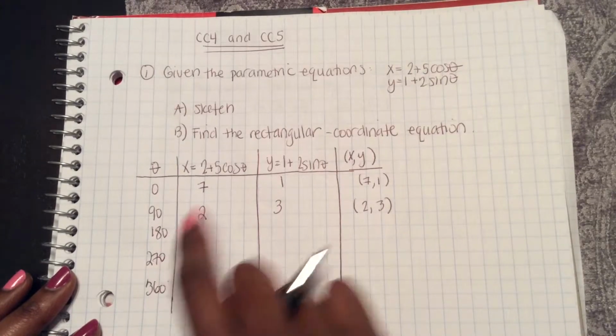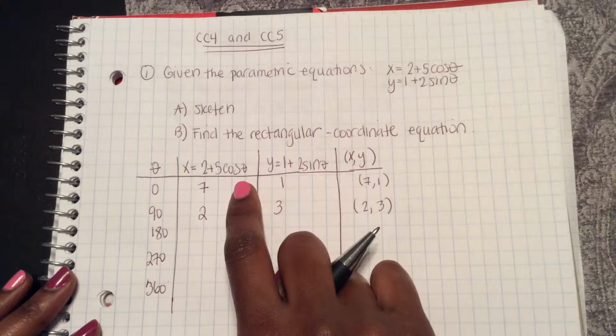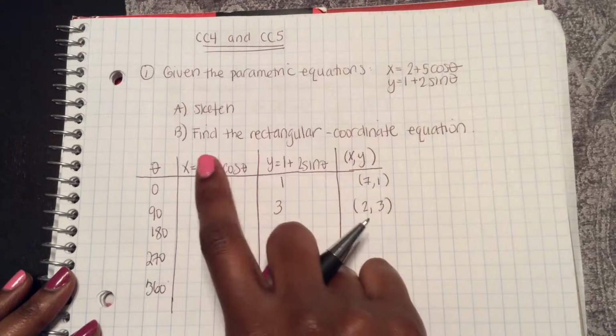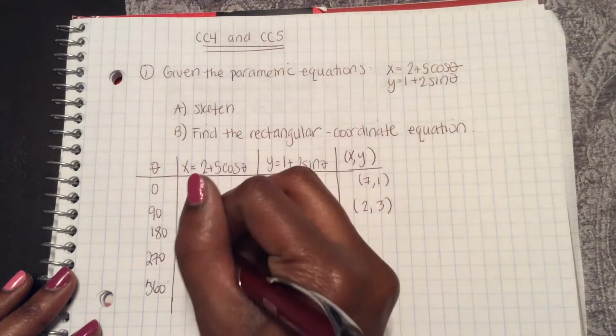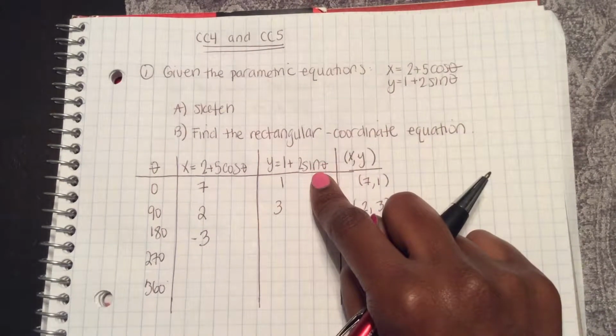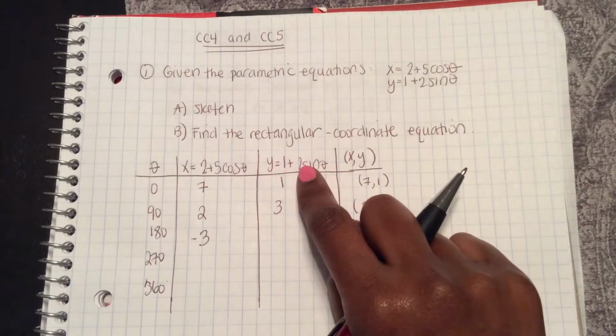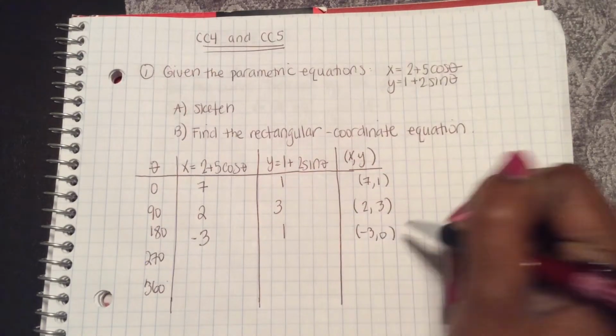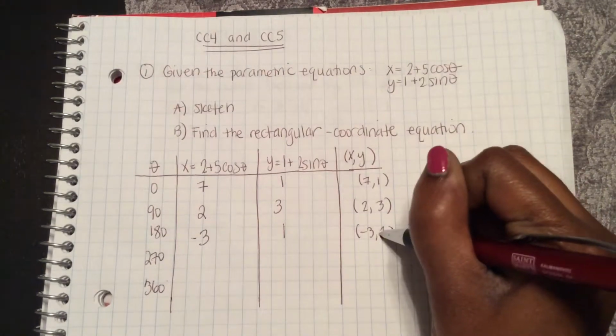For 180, cosine of 180 is negative 1. 5 times negative 1 is negative 5. 2 plus negative 5 is negative 3. And then sine of 180 is 0. 1 plus 0 is 1. So negative 3, 0. Oh, I'm sorry, negative 3, 1.